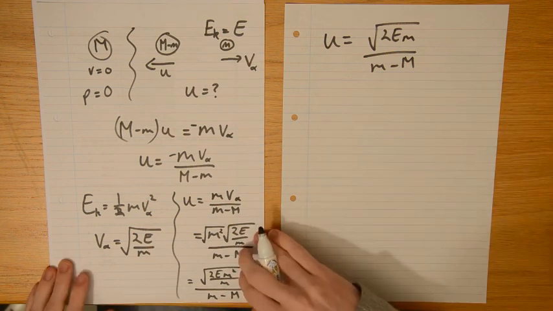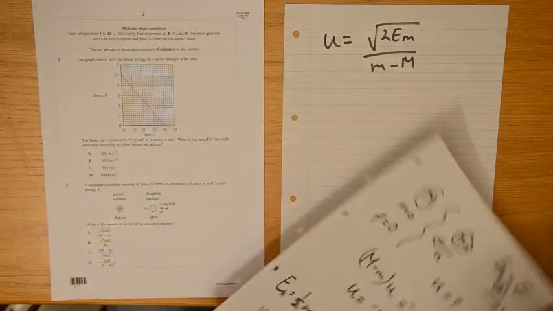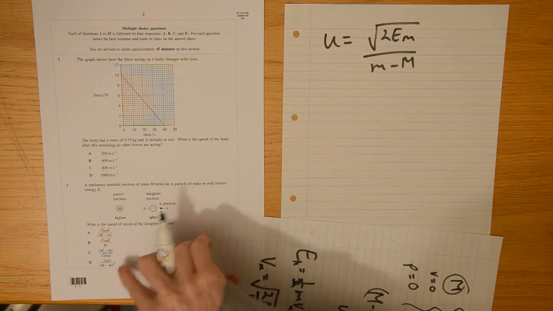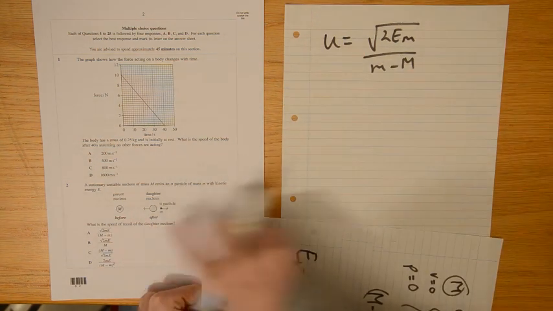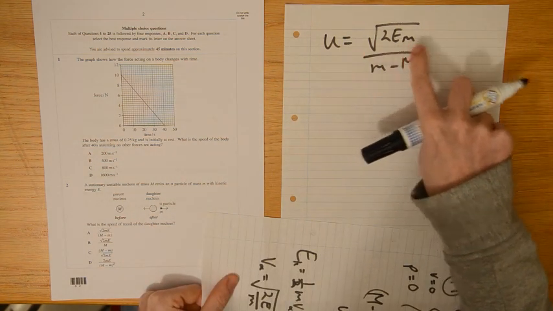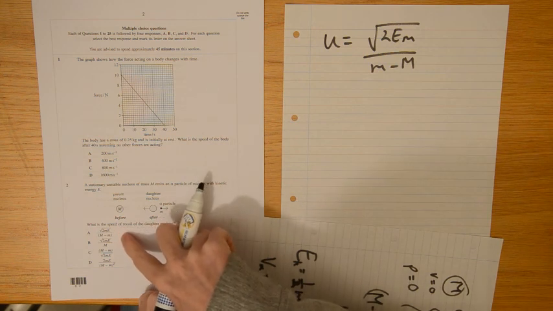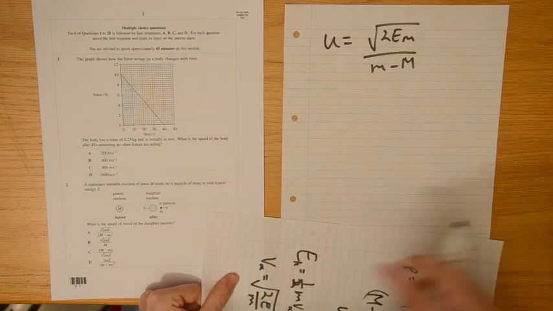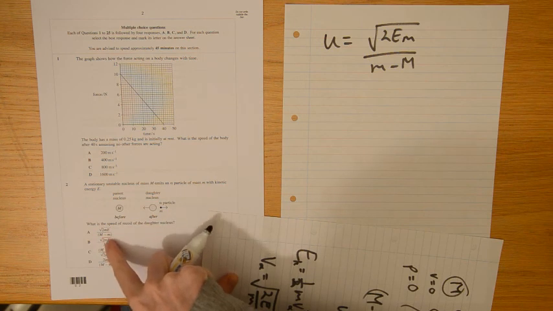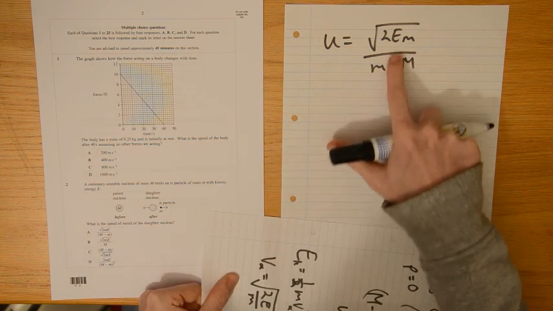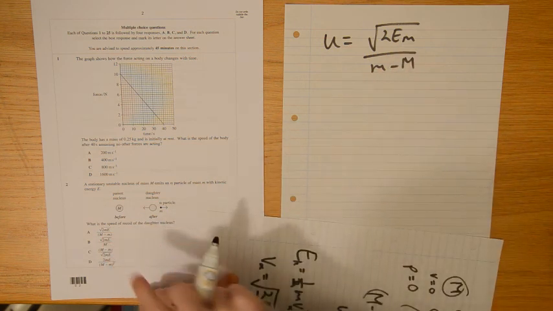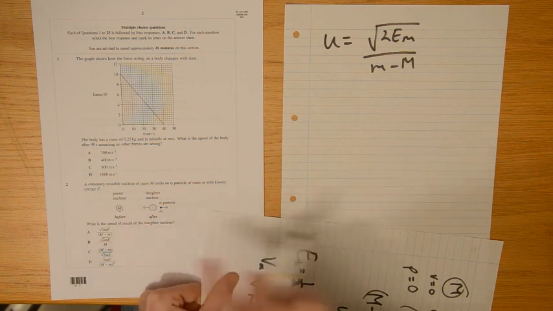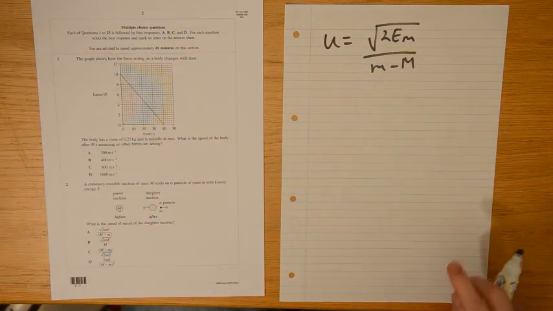The question, as you'll remember, has got it in terms of this. So I'm looking at my answers and I'm noticing I've got a square root of 2 times E times M. That's the same as this one here. So that looks like it's in a good spot. The only difference, of course, is that this is 2ME over big M minus little m. But I'm remembering again that this is the speed of recoil of the daughter nucleus.